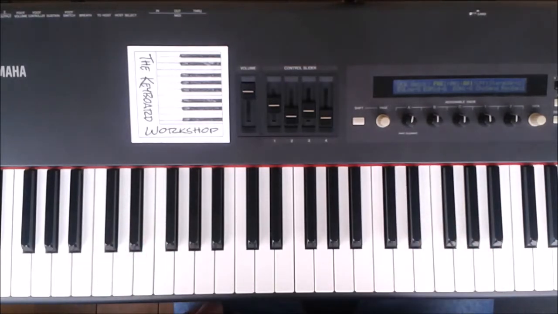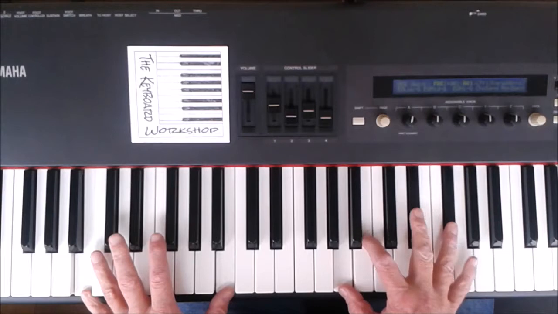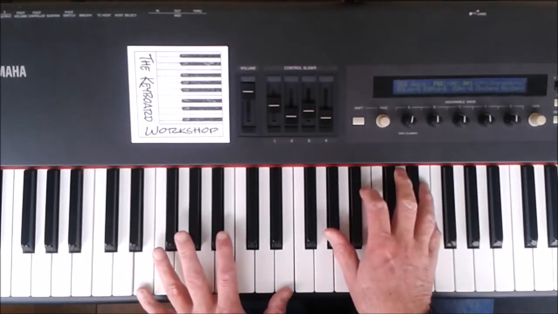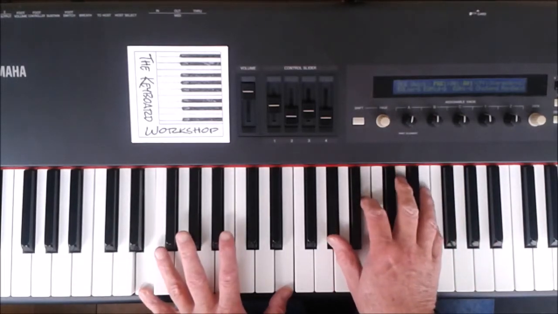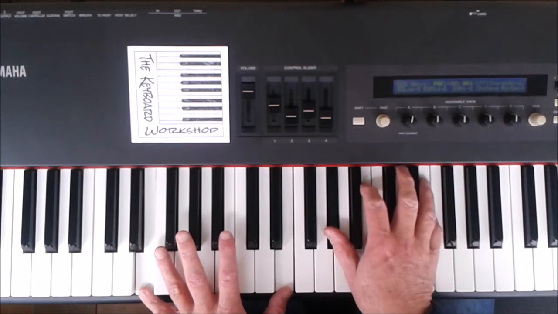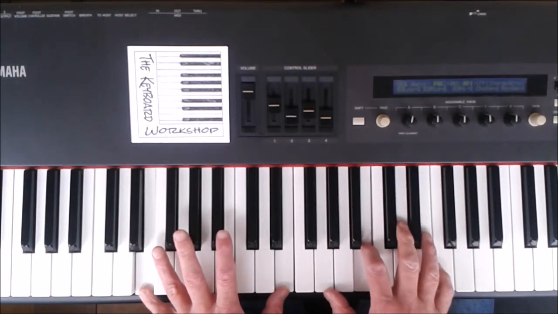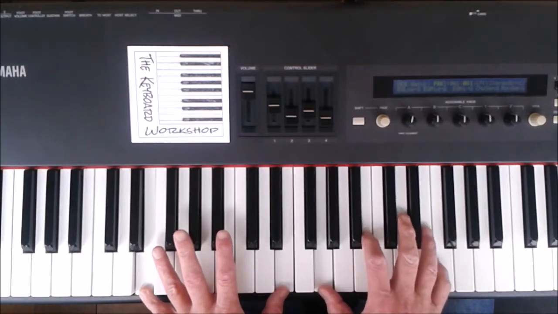And then later on in the piece it changes back from a major to a minor, this time E major to E minor. E, E minor.